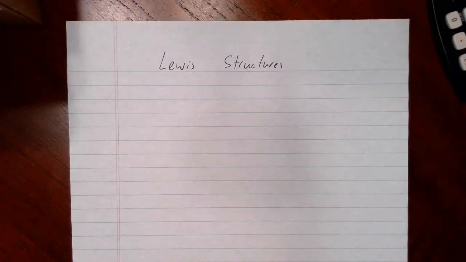Okay, so after talking for a while about the two major types of bonds that we deal with, ionic and covalent bonds, we want to really dive deep for a few days into covalent bonds. More particularly, we want to discuss the types of molecules that covalent bonds form.